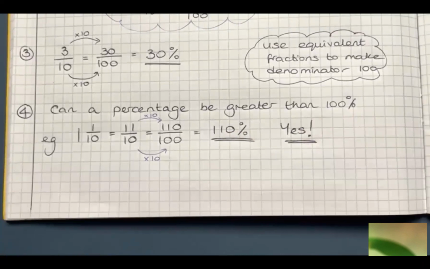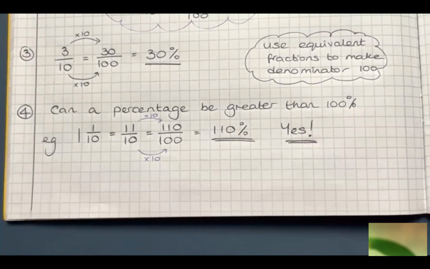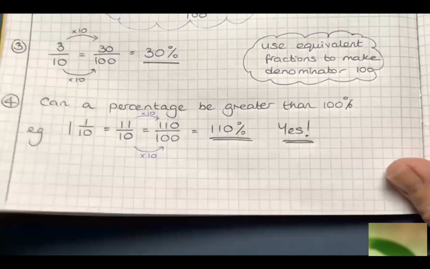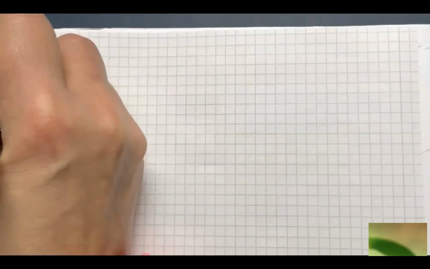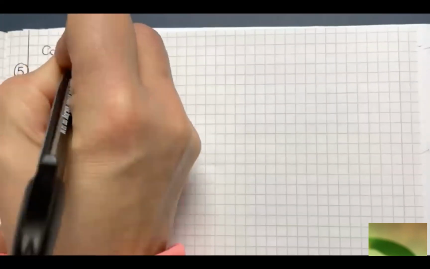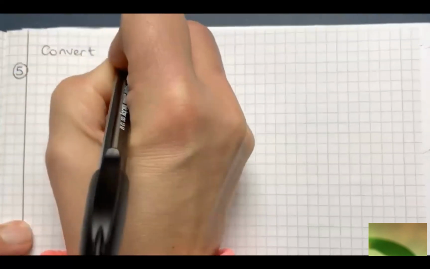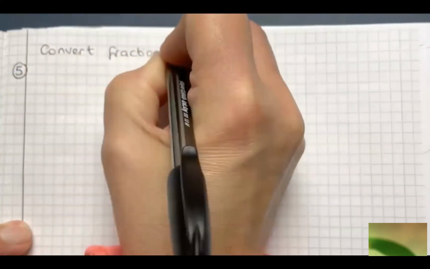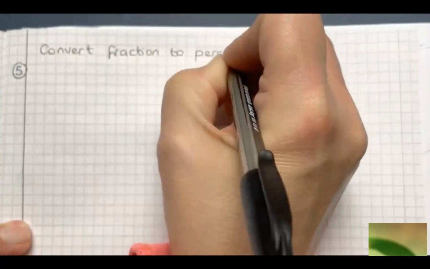So let's look at a couple of examples. Firstly, I want to look at converting a fraction to a percentage, which is what we've done here. But I just want to set it out because we've got a couple of different methods we can use depending on the numbers that we're looking at. So I'm going to put question 5 here. I'm going to put a little subheading here: convert fraction to percentage.